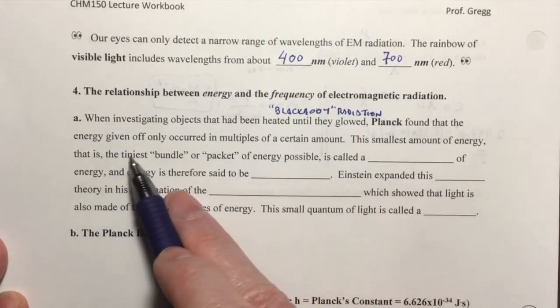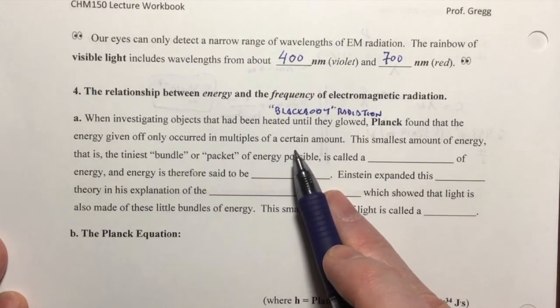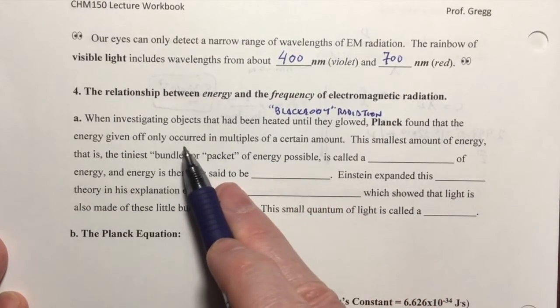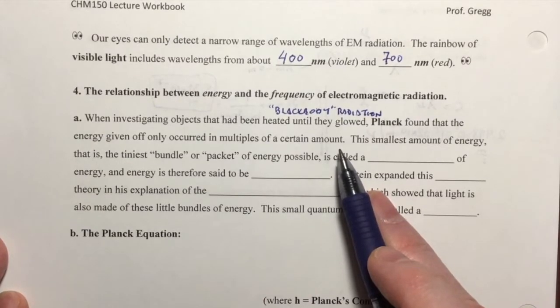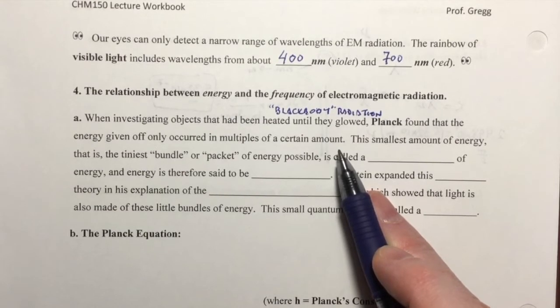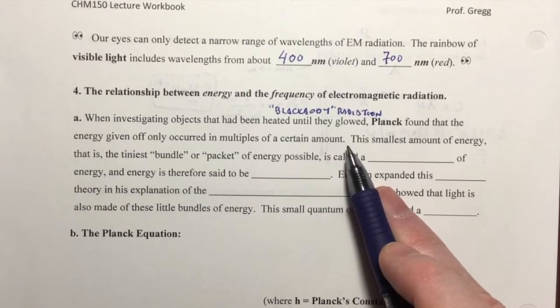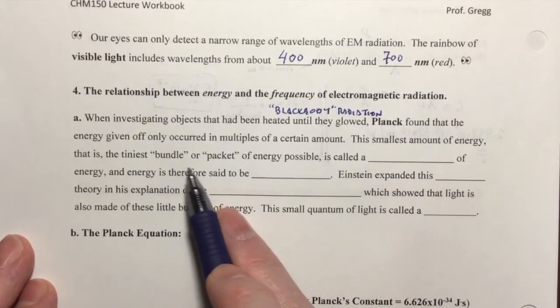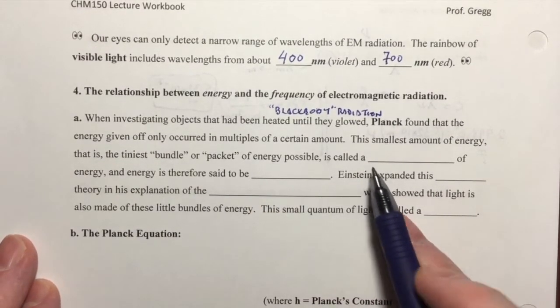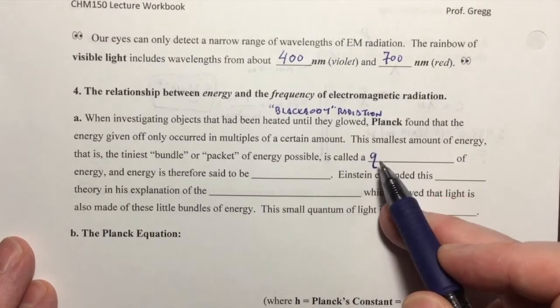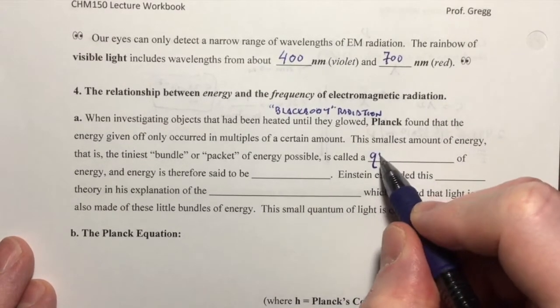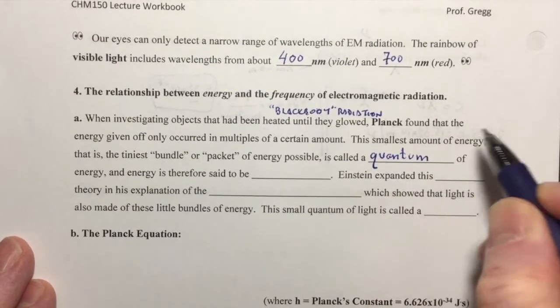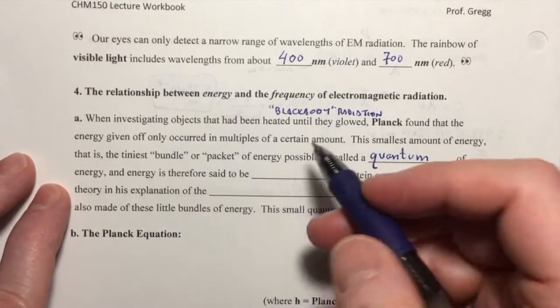So Planck found that energy given off in blackbody radiation was best modeled if you considered it as only occurring in multiples of a certain amount of energy. And that is, in blackbody radiation, you were not given infinite frequencies or wavelengths of radiation being given off. You were only given certain discrete wavelengths and frequencies that were given off. And so he modeled this blackbody radiation mathematically by assuming that there was a smallest amount of energy that could be called a bundle or a packet of energy, and that energy occurred in discrete amounts, and that discrete amount is called a quantum of energy, and therefore energy is said to be quantized.